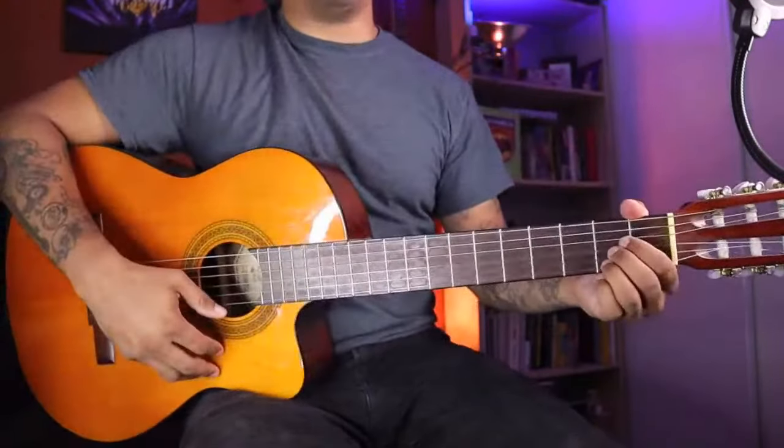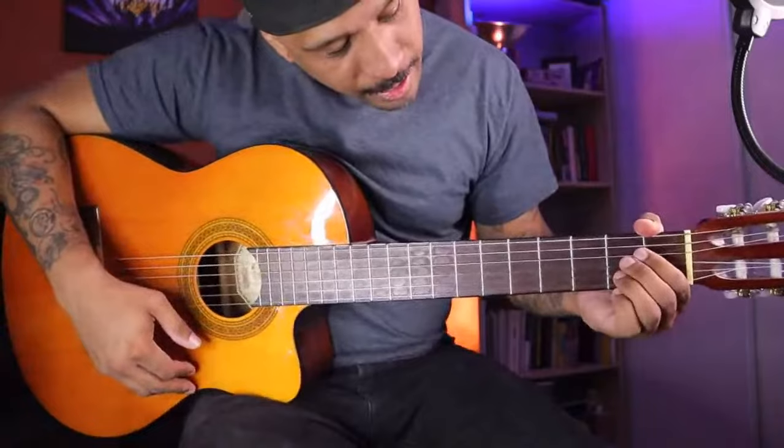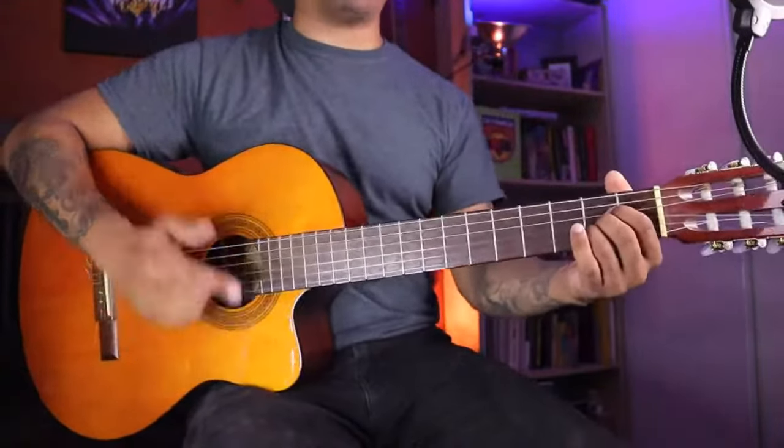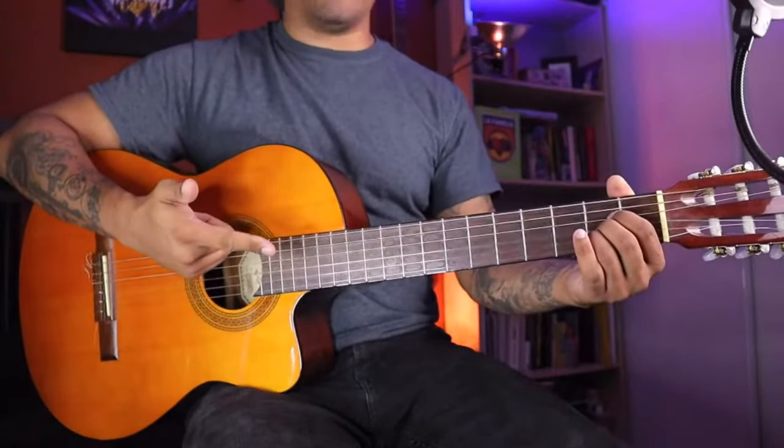Okay, again, if you need to see the fretboard, stick your neck out, position your fingers and come back, because I want you to be able to play without staring at your fingers. Okay, unless you're shy like me.